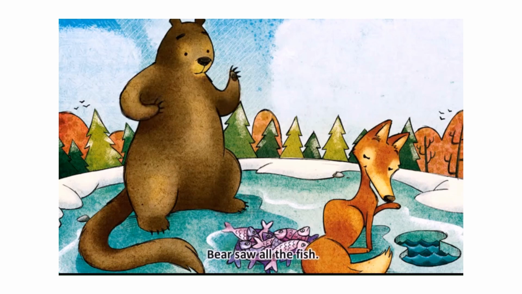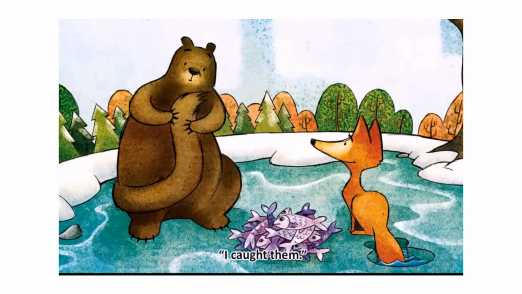Bear came. Bear saw all the fish. He said, "Fox, where did you get those fish?" Fox said, "I caught them." Fox turned. He put his tail into the hole in the ice. Fox said, "Fish like tails. When they bite mine, I pull them up." Bear looked at the hole. Then he looked at his tail. Bear asked, "Can I try?"